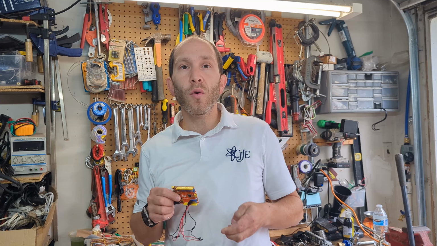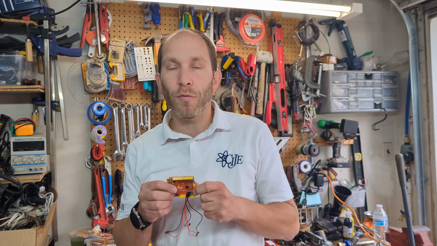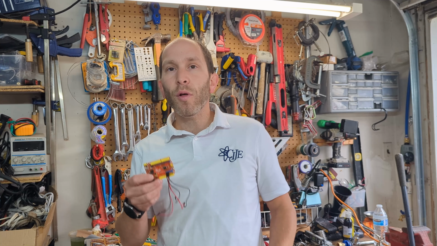Today we're going to be using a very commonly used but commonly misunderstood component, a transistor. A transistor is a switch. Similar to the digital pins in the Arduino, they turn things on and off. Now, why do we need a separate component if we already have 14 digital pins? The answer is very simple: power.